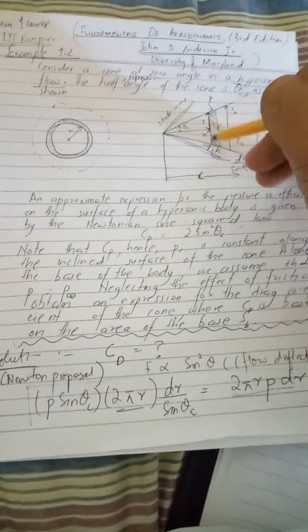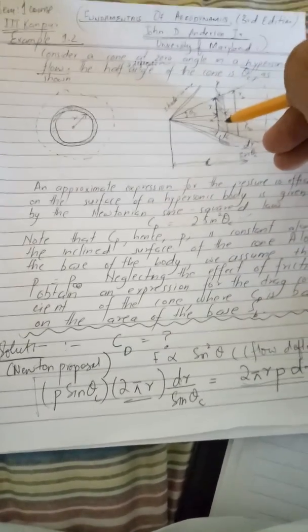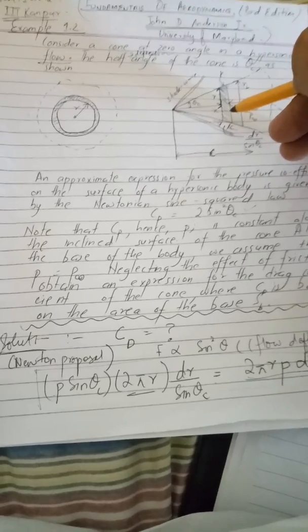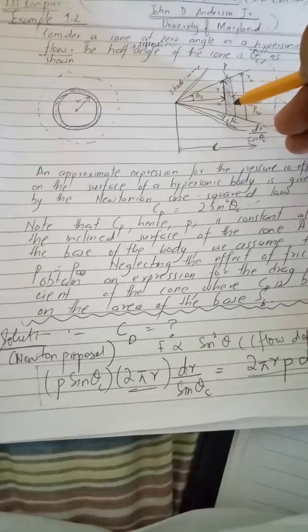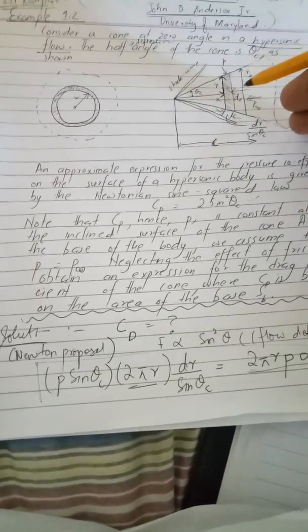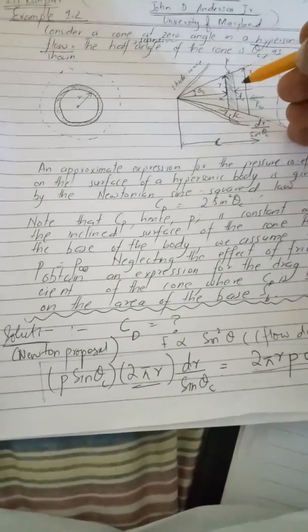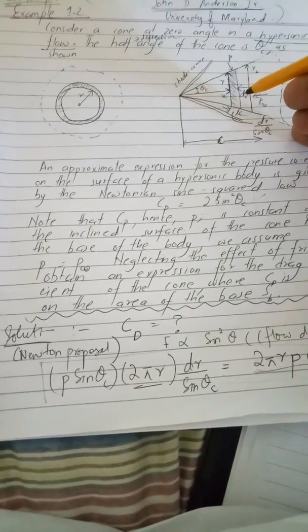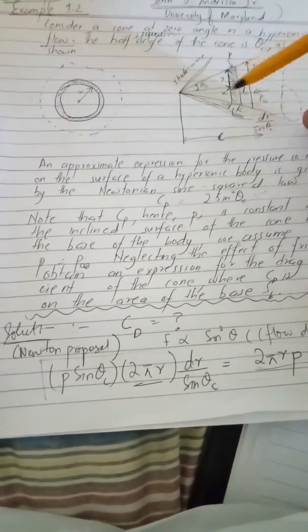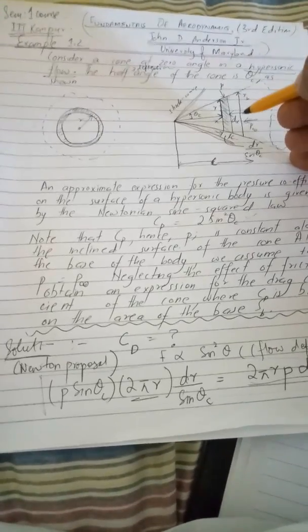This cone area is where the pressure is applied, and we have taken the hypersonic flow, which is normally the comparison of the speed of sound to the speed of the body. It is represented by Mach 1, Mach 2, Mach 3, Mach 4. For hypersonic bodies like aircraft, it is normally Mach 5 and above. So obviously that relationship is what we're going to discuss as far as hypersonic flow is concerned.